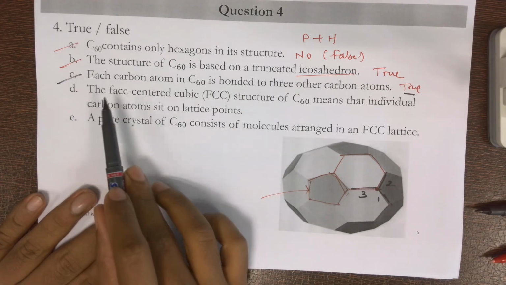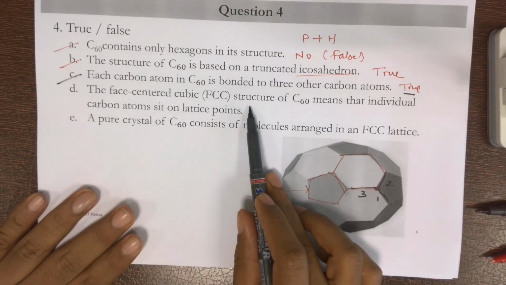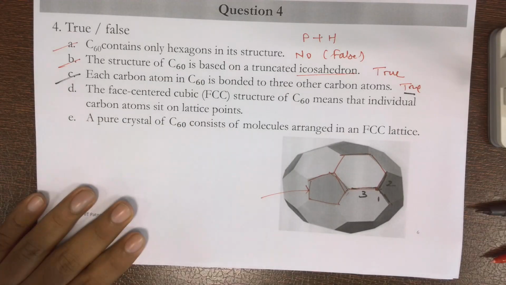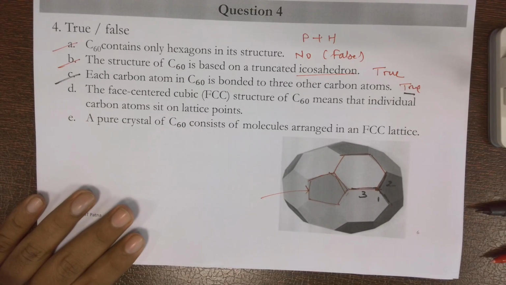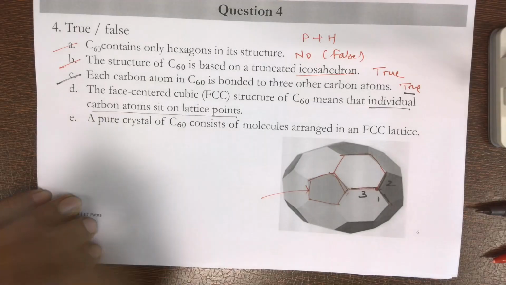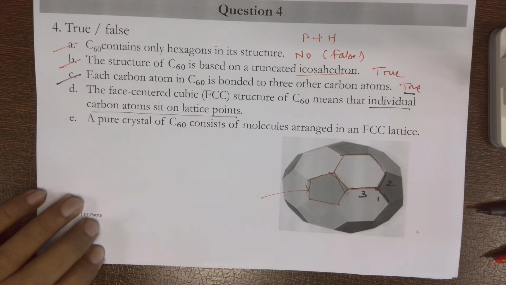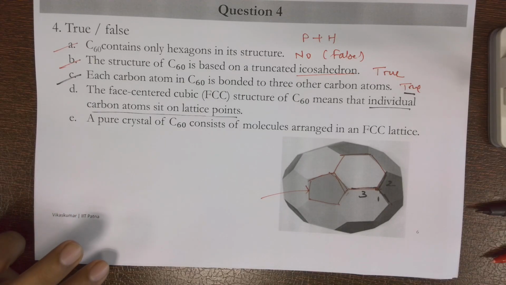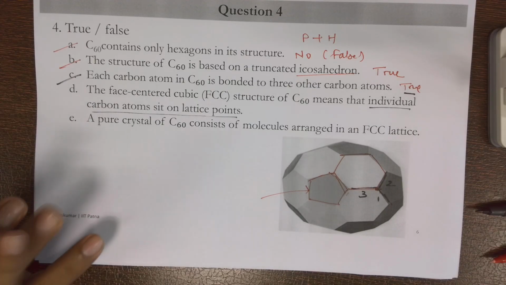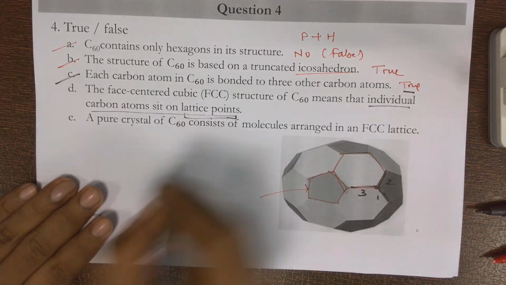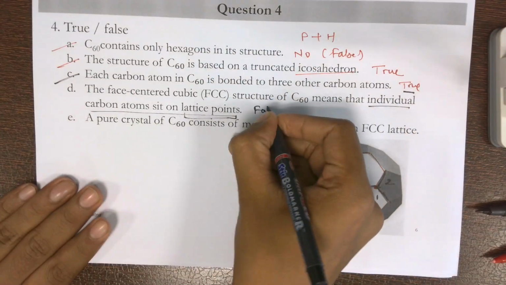Let's go to the D part. The face-centered cubic structure of C60 means that indivisible carbon atoms sit on the lattice point. It's not all the carbon atoms on the lattice point. The answer here will be false.